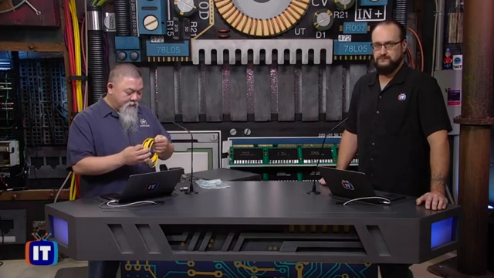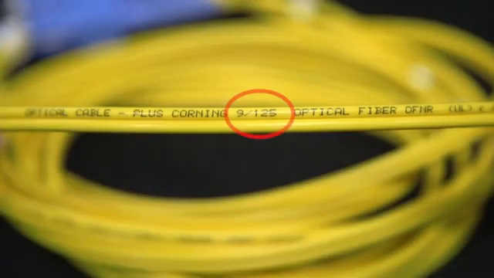Yeah, so a lot of times you'll actually still see the standard printed on the side. Now, this one is a little bit of an older cable, and they actually followed a different standard in printing here. What they actually showed here is a 9/125, which means the core is 9 microns over the overall diameter of the cladding, which is 125 microns in its thickness.